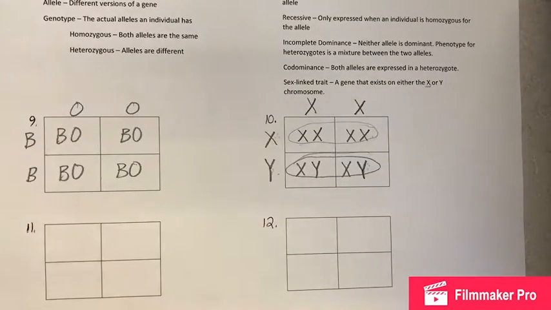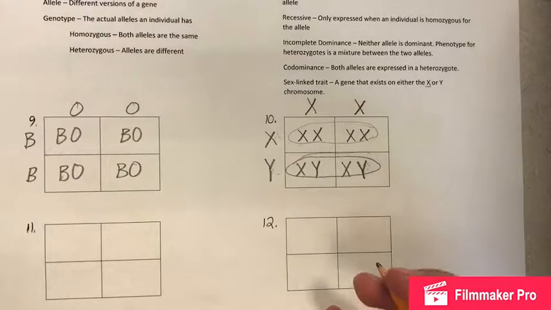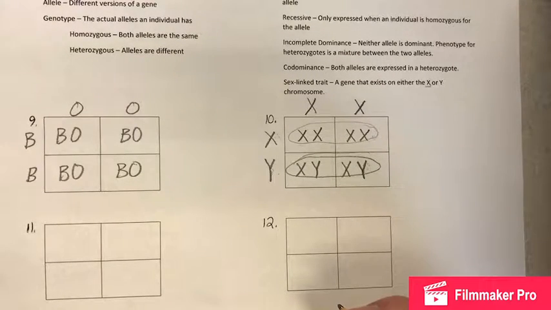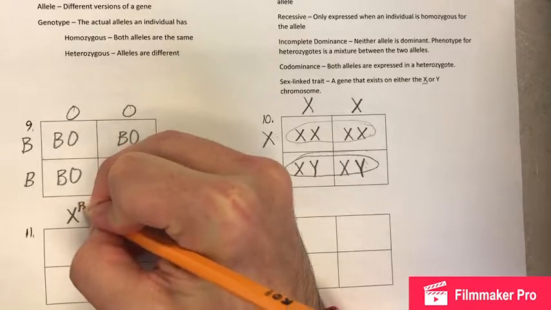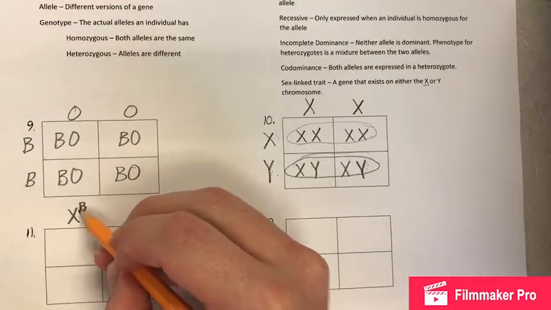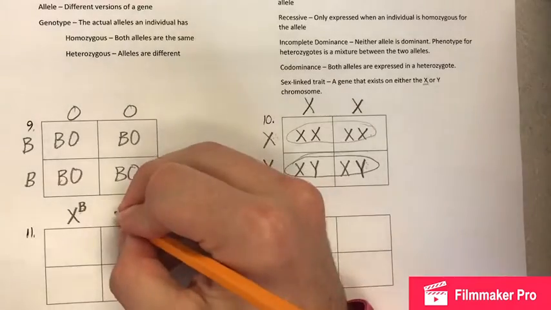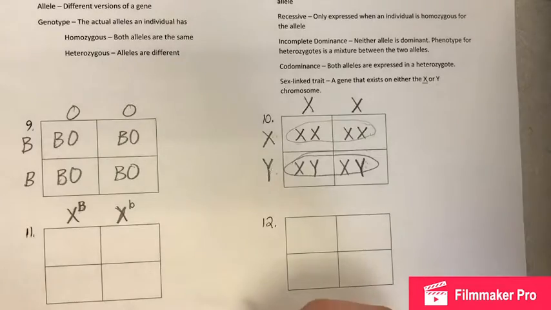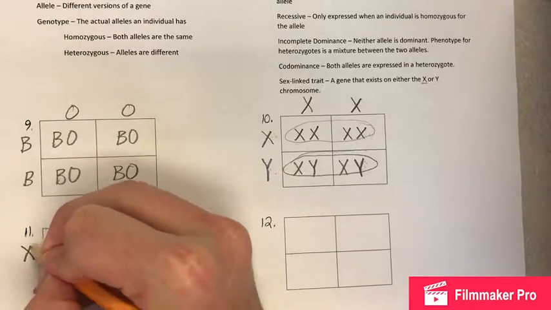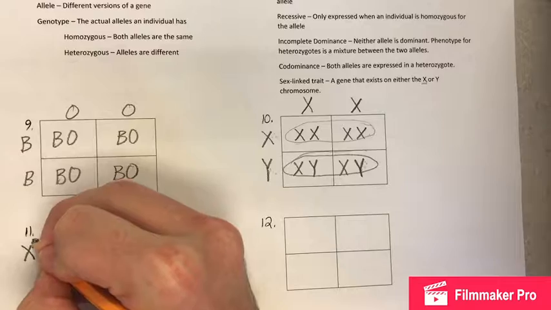So number 11, we're going to deal with an X-linked trait. So it exists on the X chromosome. Females are XX, males are XY. And we're going to look at color blindness, which is a recessive allele. So if you have a mother that is a carrier for the color blindness gene, which means she's heterozygous. So we've got X, and for color blindness, I'm going to use a B. So she's got normal vision, so we know that she has at least one dominant allele. But we do know that she's a carrier, okay? And so she's got an X little b, okay? Dad's got normal vision, so he's X big B.